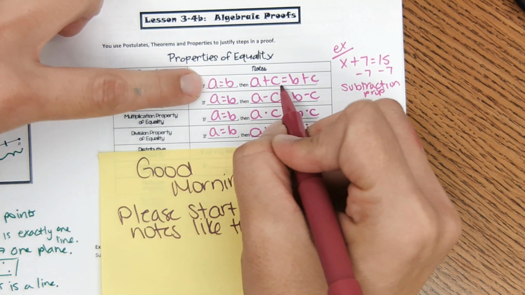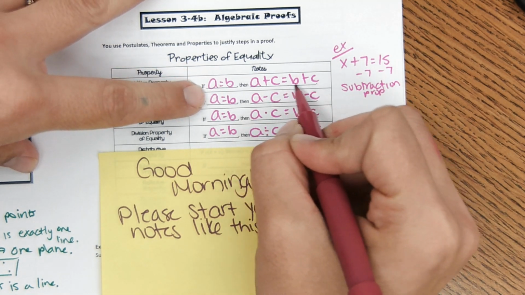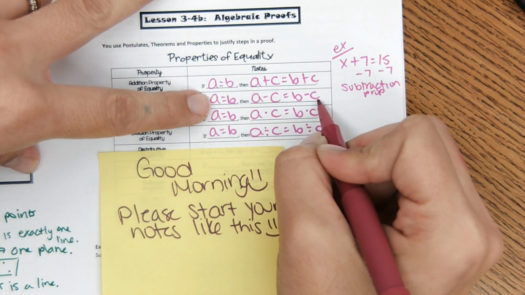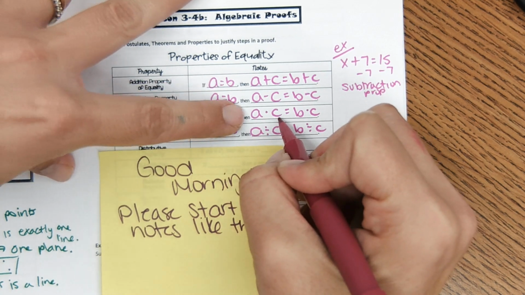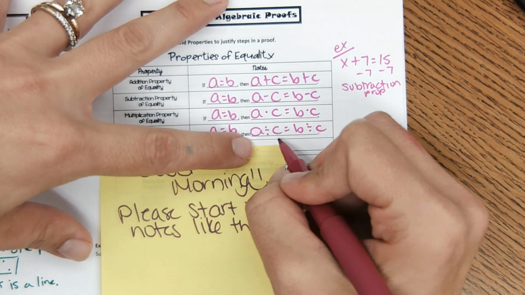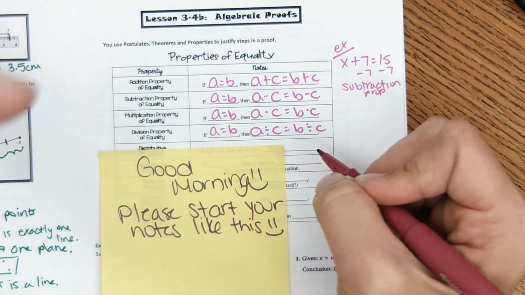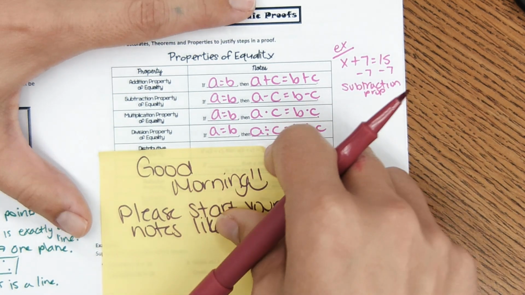So here you're saying that you can add the same value to both sides, it's still equal. You can subtract c from both sides, it's still equal. You can multiply both sides by the same number, still equal, or divide both sides by the same number and it's still equal. And that's the basis of how we solve equations.